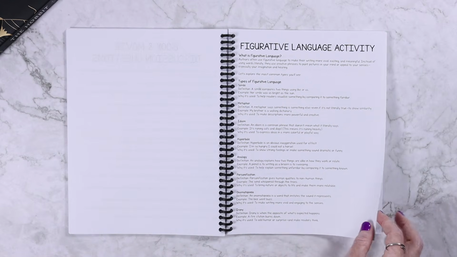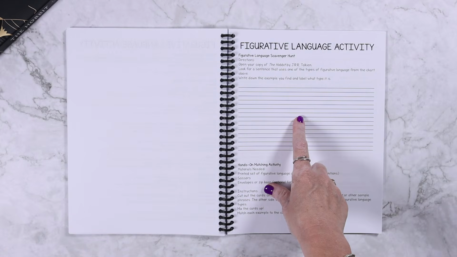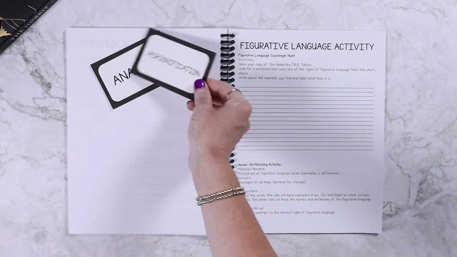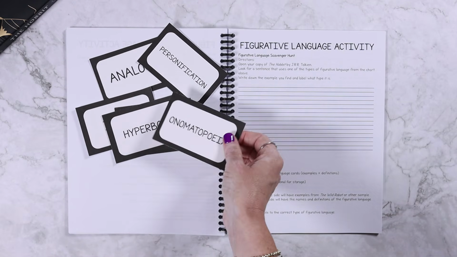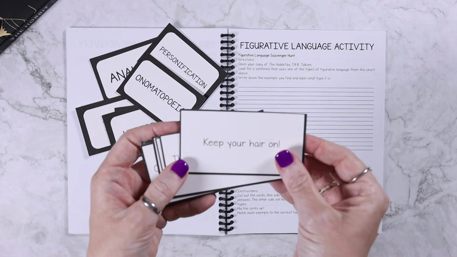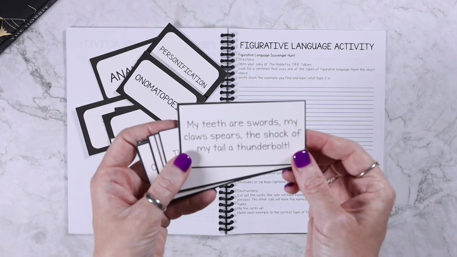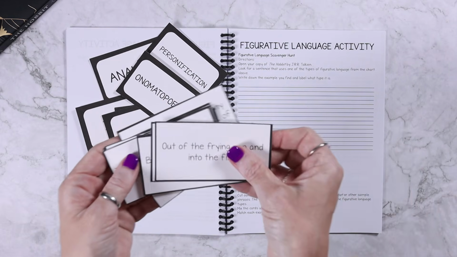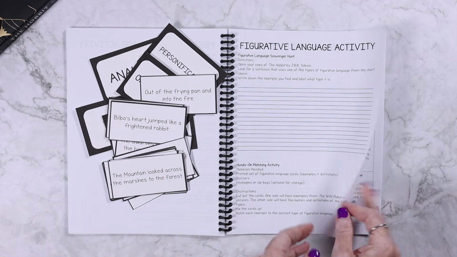Then we get into figurative language. So we're going to talk about the different types of figurative language. We are going to go on a scavenger hunt for figurative language where we try to find examples in the book. And then we're going to do a hands-on activity. That hands-on activity is basically using cards with the different types of figurative language on them, such as irony, onomatopoeia, metaphor, simile. And then I have examples from the book like "keep your hair on," "my teeth are swords, my claws spears," "the shock of my nail under the thunderbolt." And you're going to sort these into their respective categories. And yes, there's an answer key for that.